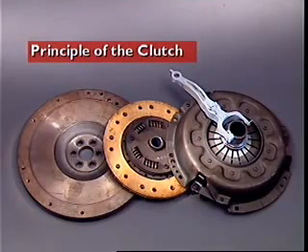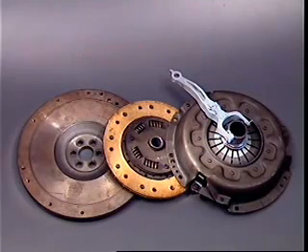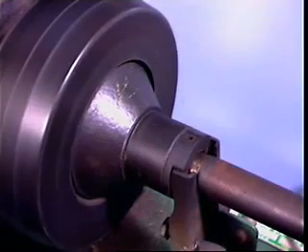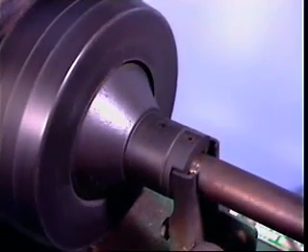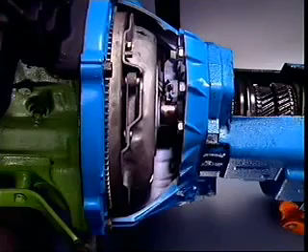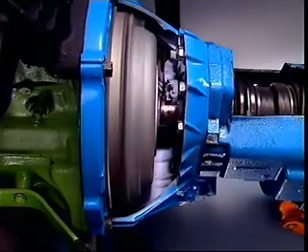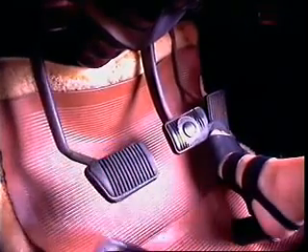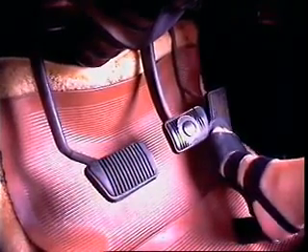This section examines the principle of the clutch. A clutch connects and disconnects one rotating mechanical component from another. An automobile clutch transmits torque from the engine to the transmission, and the driver uses a release mechanism to control the flow of the torque between them.